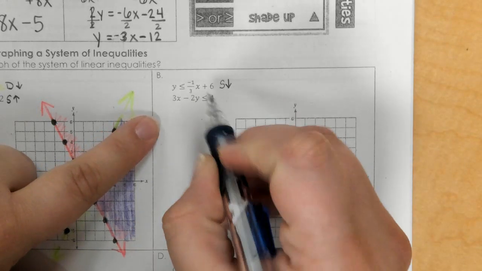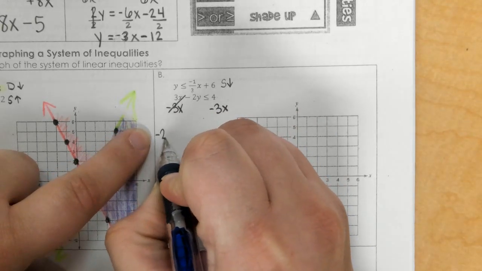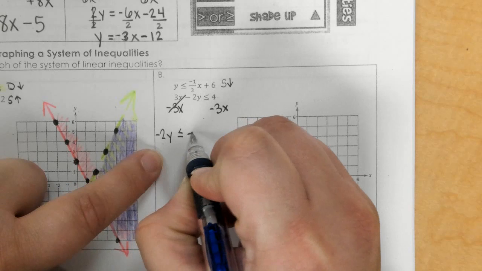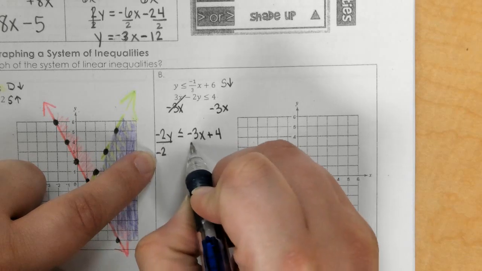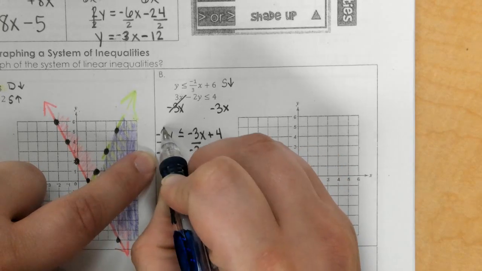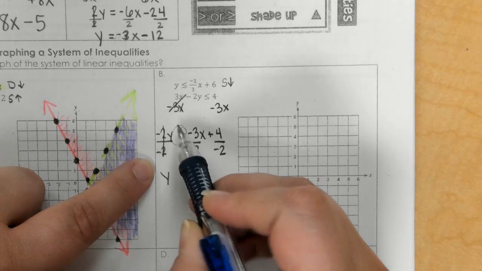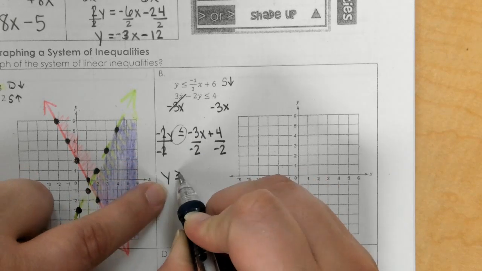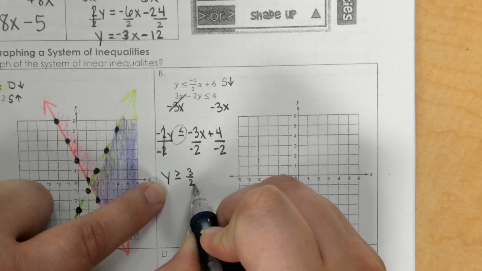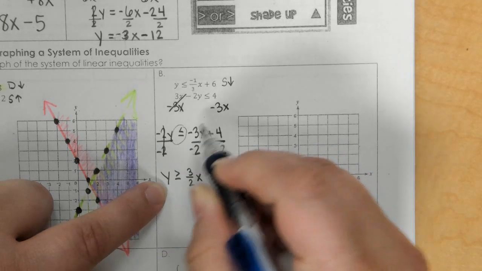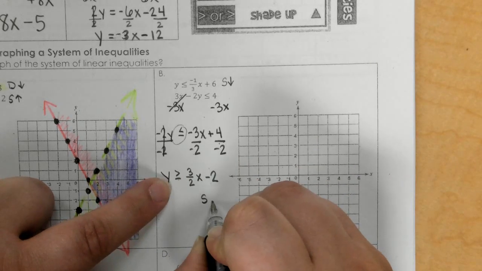So I need to subtract my 3x and get negative 2y less than or equal to negative 3x plus 4. I divide everything by negative 2. So y, if I divide by a negative in an inequality, I need to flip the inequality. So greater than or equal to, a negative divided by negative is a positive, and I keep it 3/2 x. 4 divided by negative 2 is negative 2. So greater than or equal to means that it will be a solid line, and I would shade above.